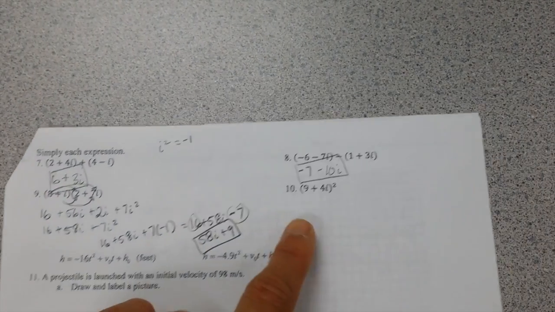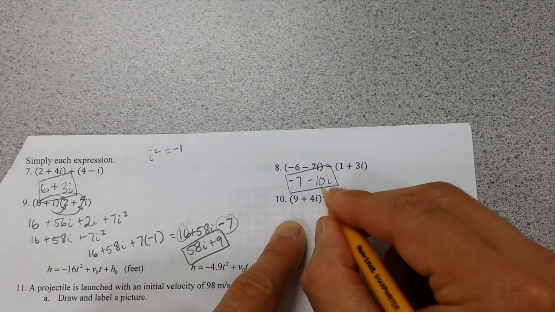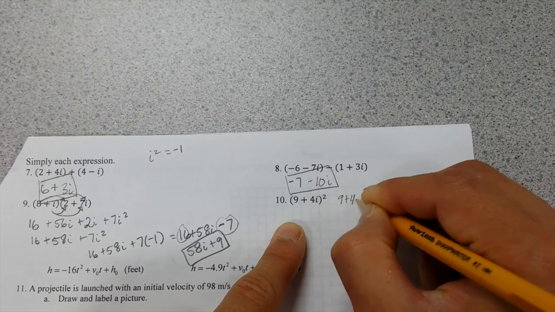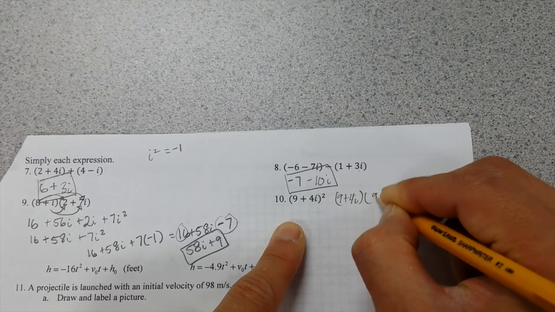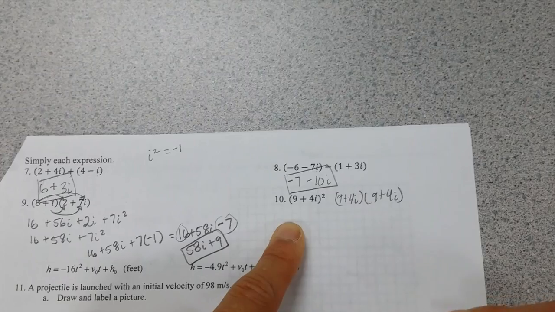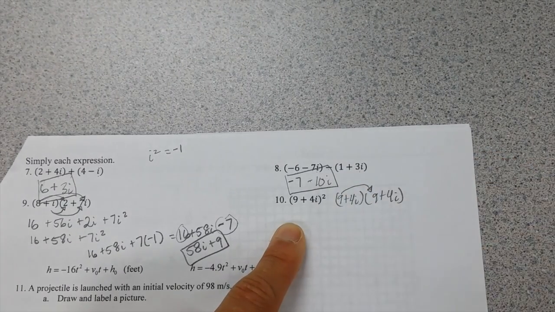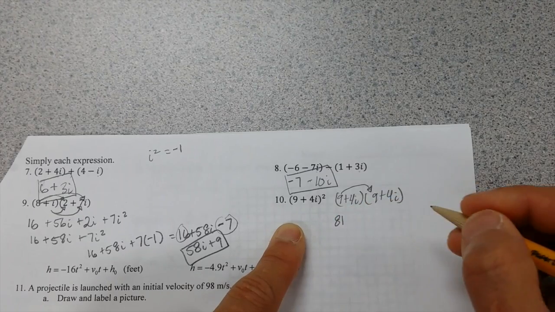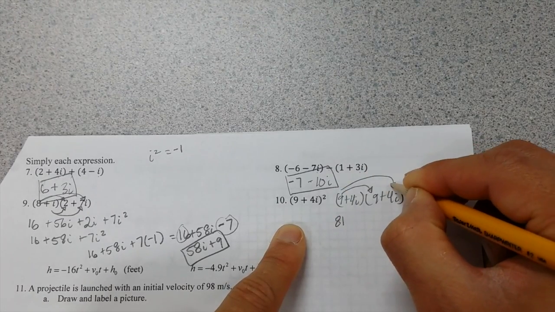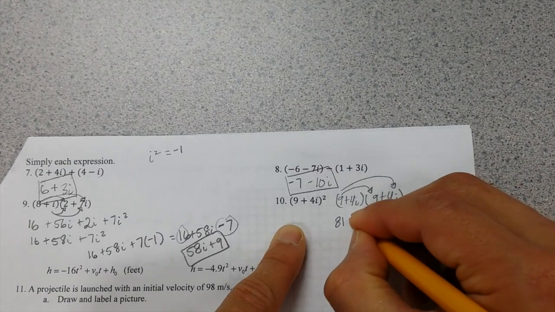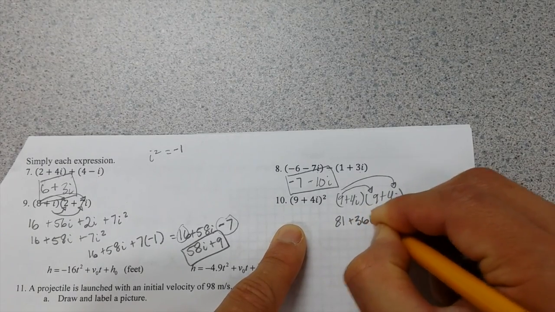Okay. Same thing for number 10. This time, this square means that there are two of them. Right? There are two 9 plus 4i. Once again, FOIL. 9 times 9, 81. Right? 9 times 4i, that's 36i.